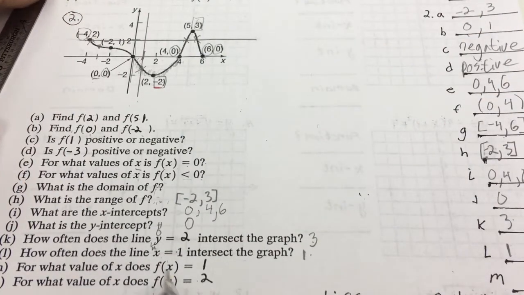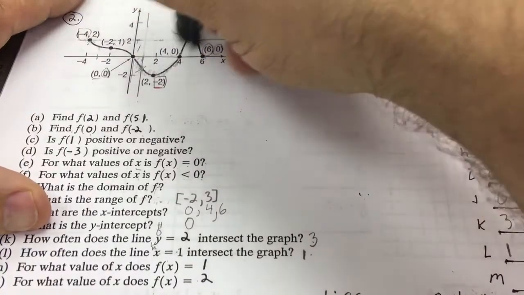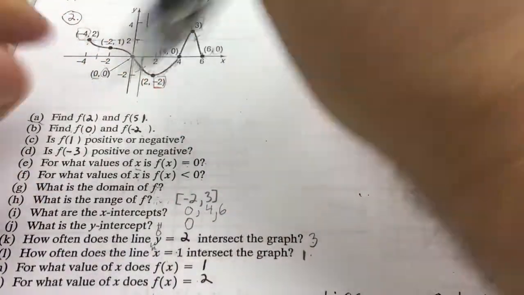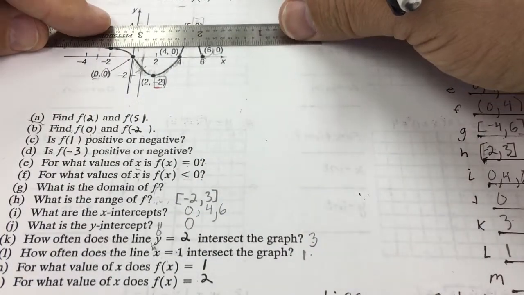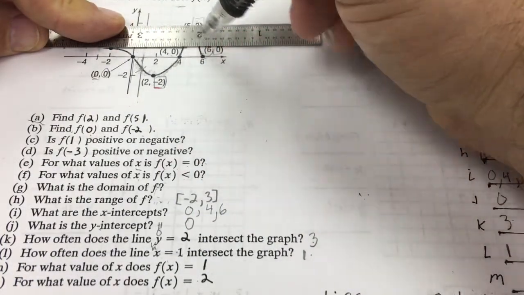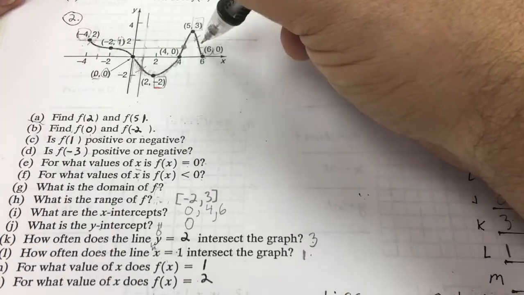For what value of x does y equal 1? And this is a tricky question, because y equals 1 here, and they give me the coordinate. But notice, if I were to draw the line y equals 1 across, I get 3 spots where y equals 1. I get a spot here and a spot here. Y equals 1 here, y equals 1 there.